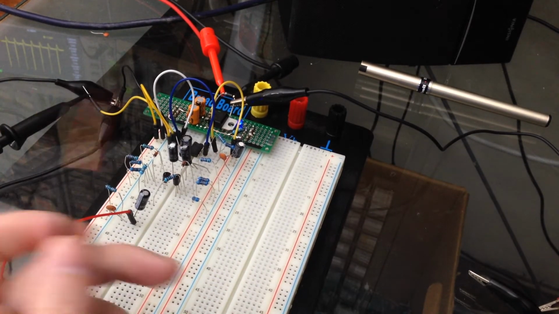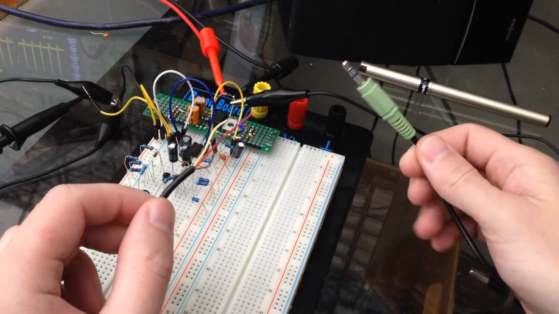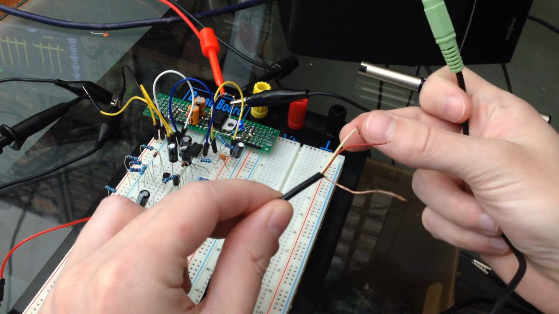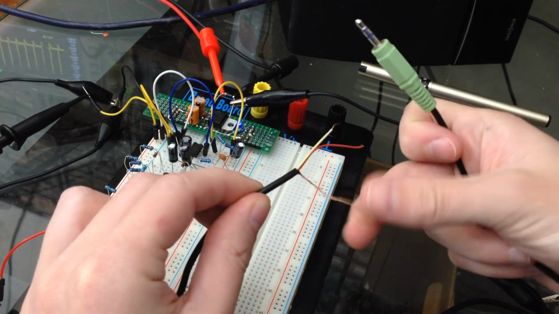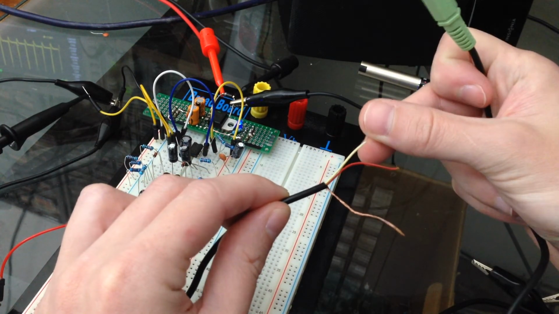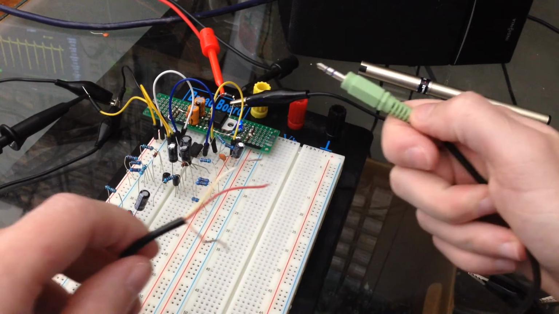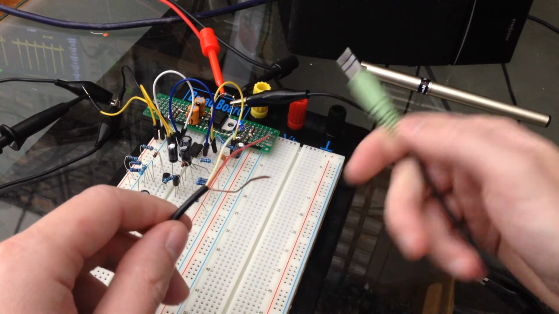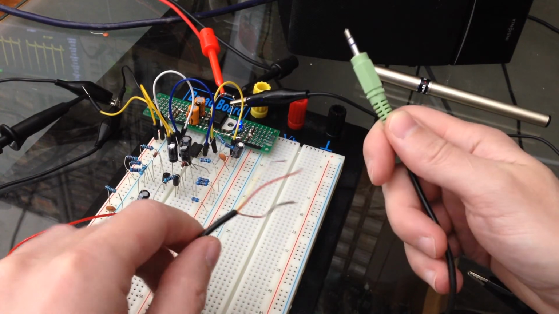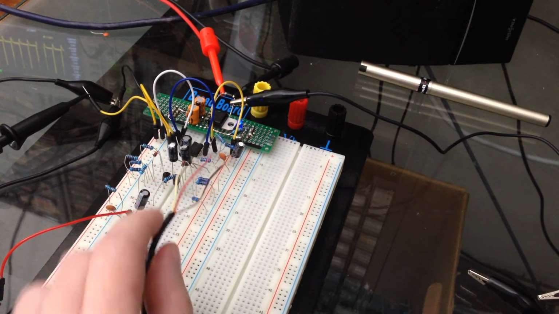So I had an idea of one more thing I wanted to try. I'm going to use a stereo cable where I've cut off one of the ends and exposed the wires. And I have access to the ground and the left channel input. And I'm going to record the output of the circuit into my computer using the sound card. So I'm just going to go ahead and plug this into the microphone hole of my computer.